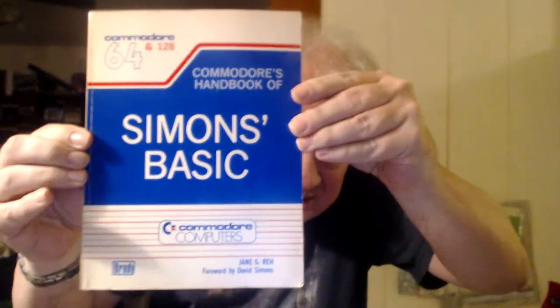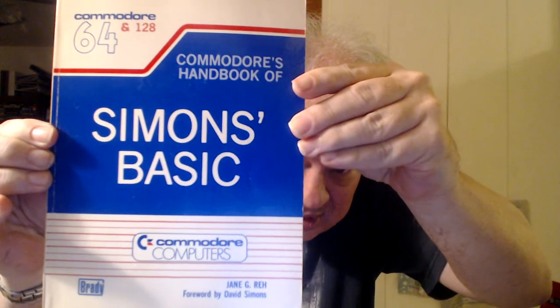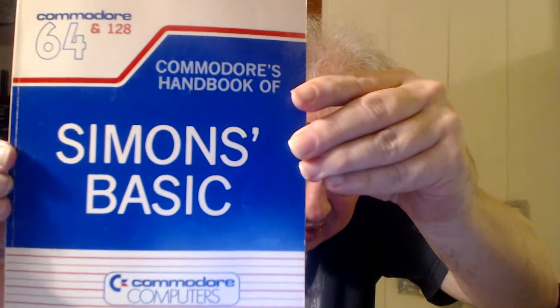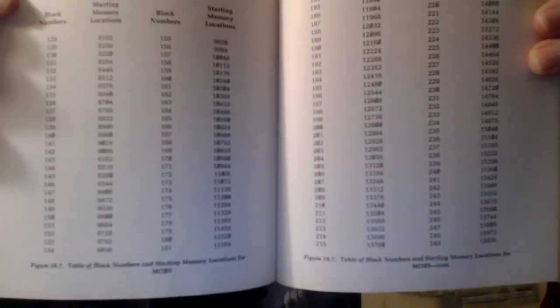Okay, from Commodore Computers and Brady. Commodore's Handbook of Simon's BASIC for the Commodore 64 and 128. Got to be a different or a better page than that to show.